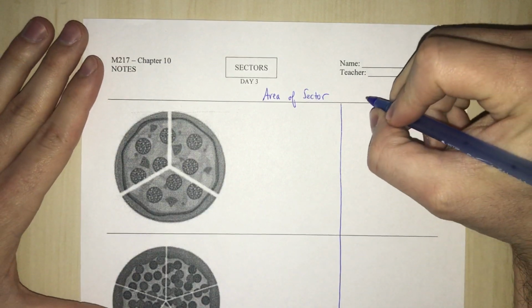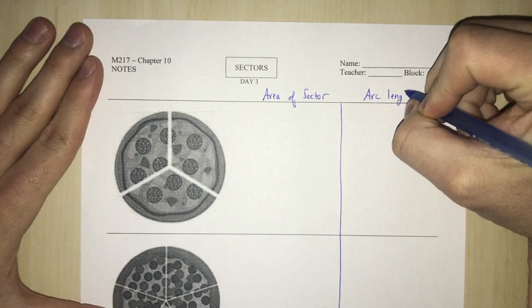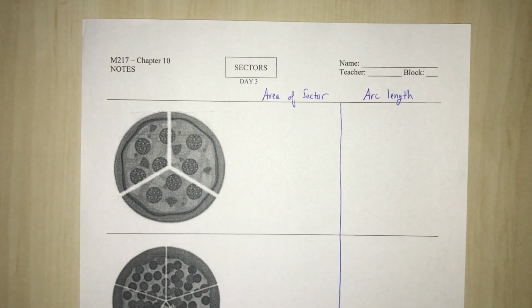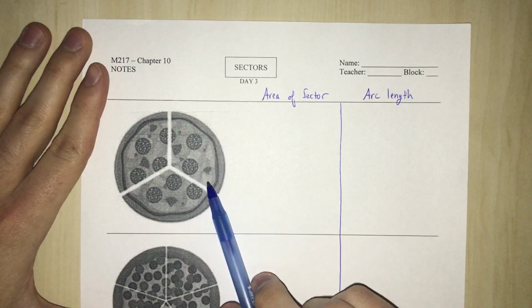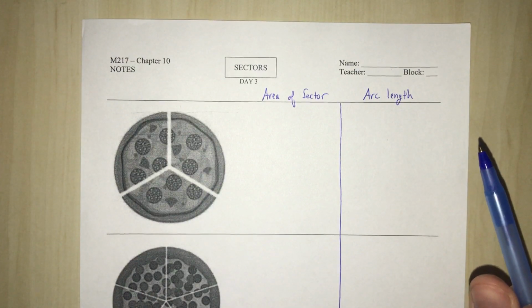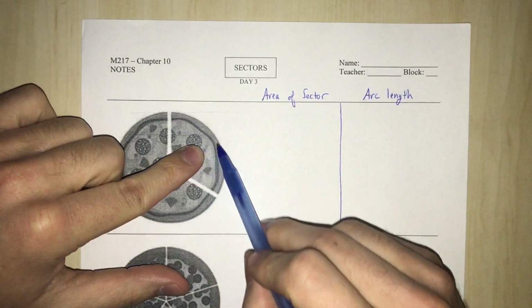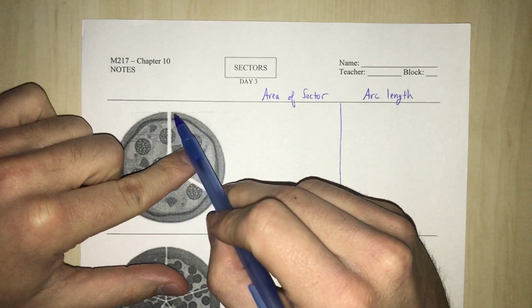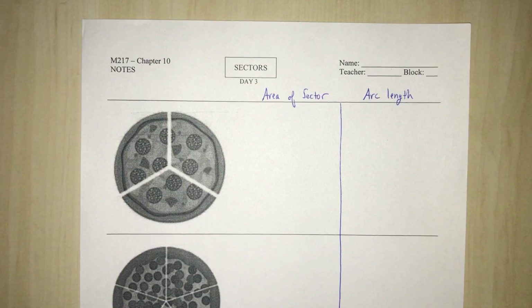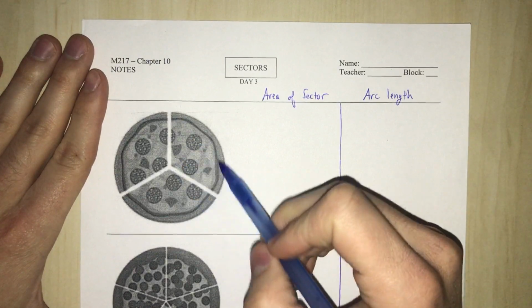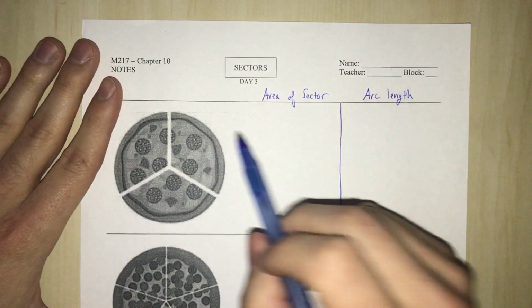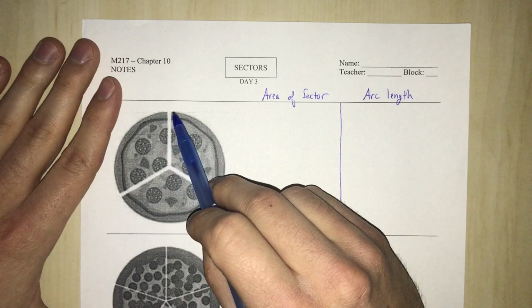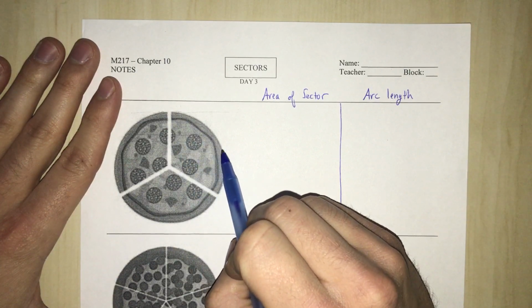And then we're also going to find something called arc length. All arc length is just the distance of the crust, okay? So it's kind of like a piece of the circumference. If you think about this piece of pizza, this is the arc length, if I was able to measure the curve of the crust. That's pretty much it. The area of a sector is basically saying, what's the area of the slice of pizza? How much pizza am I eating? How many square feet am I eating? Versus arc length is the actual measure. If I took a curved ruler and measured from here all the way to here, so the crust.